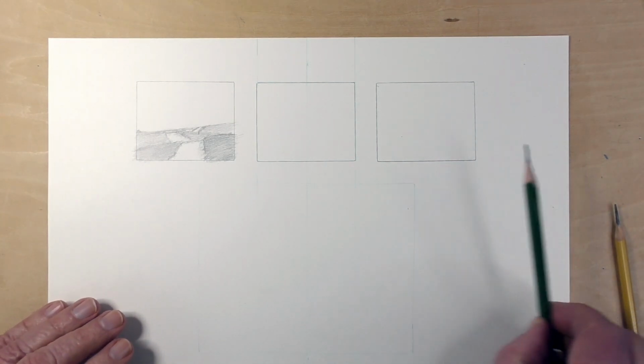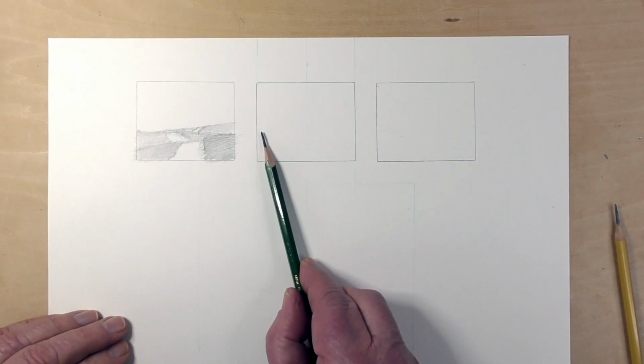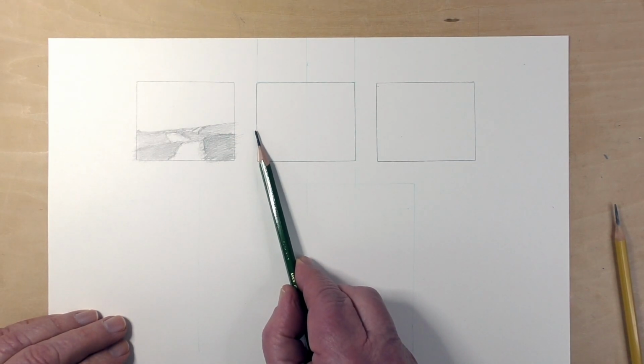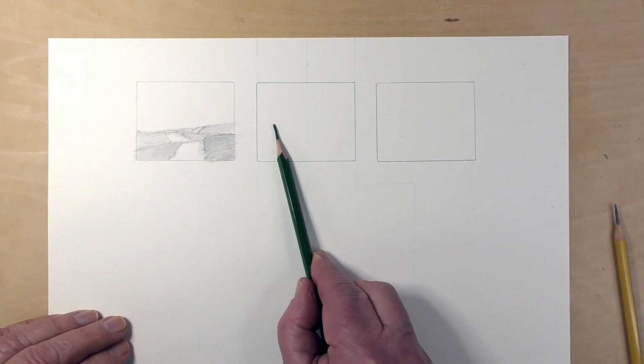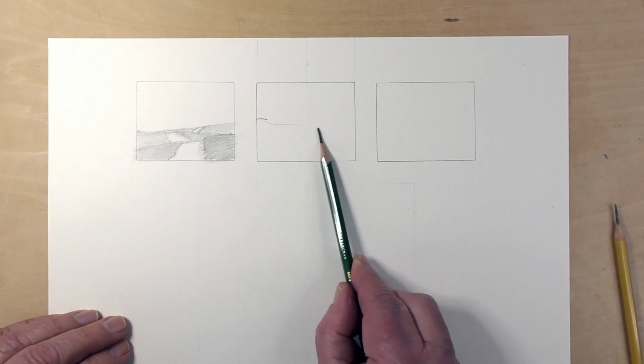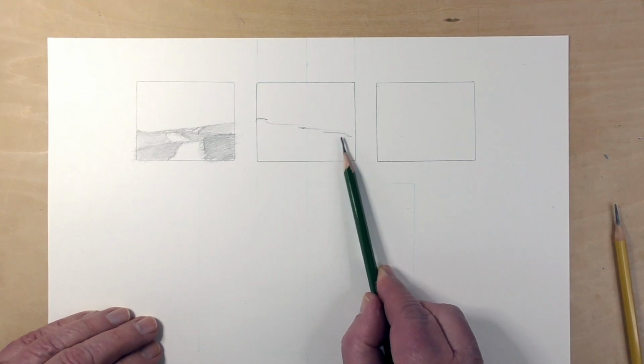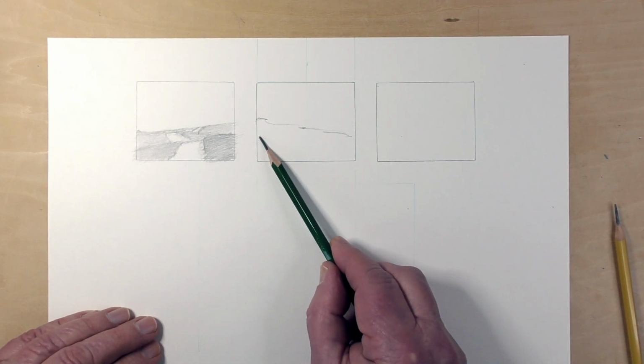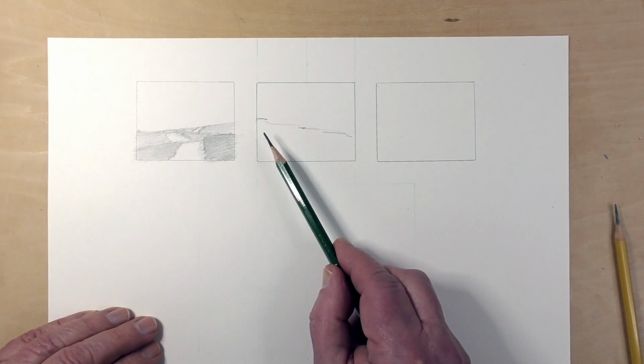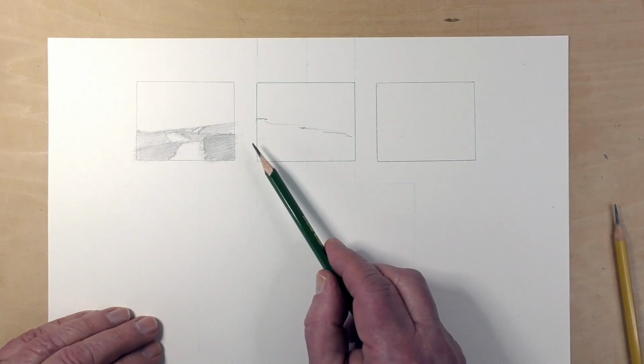Now, in this second picture, I'm going to use overlapping and contrast once again. So we've just got a landmass here, and I'll draw a large rock here in the foreground.